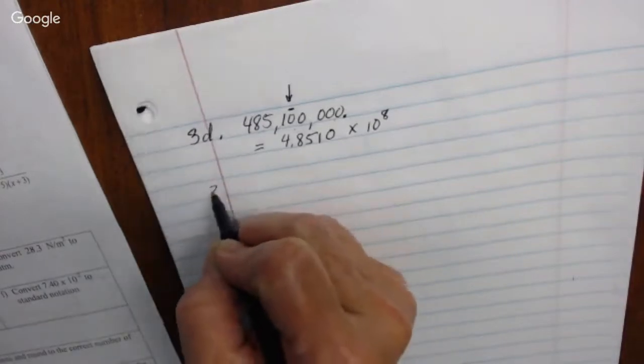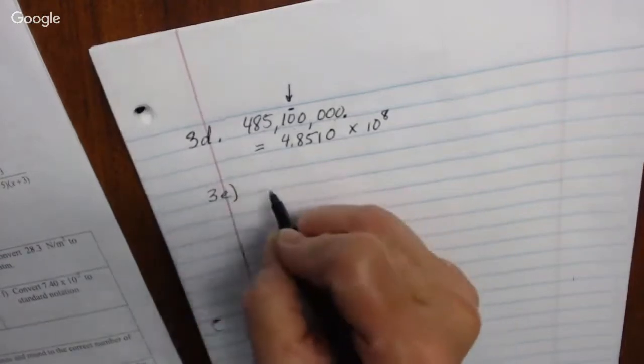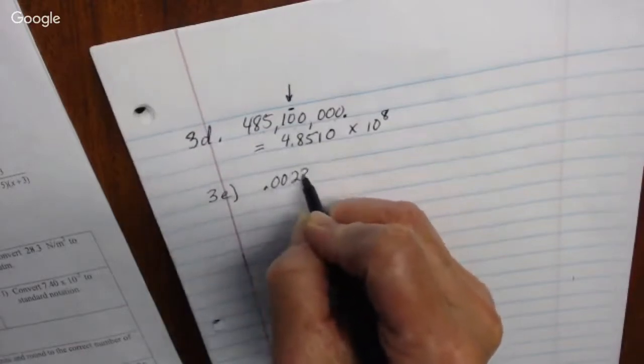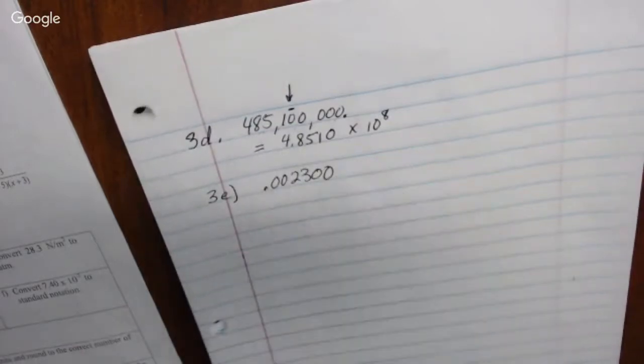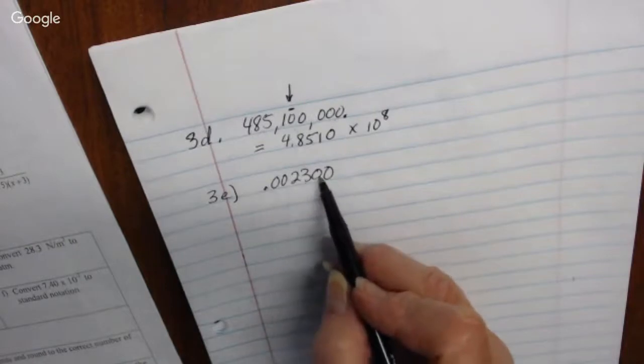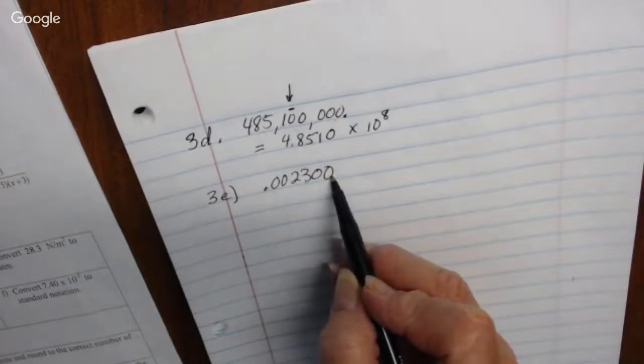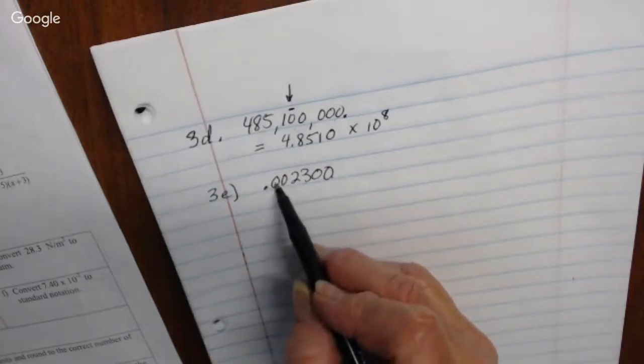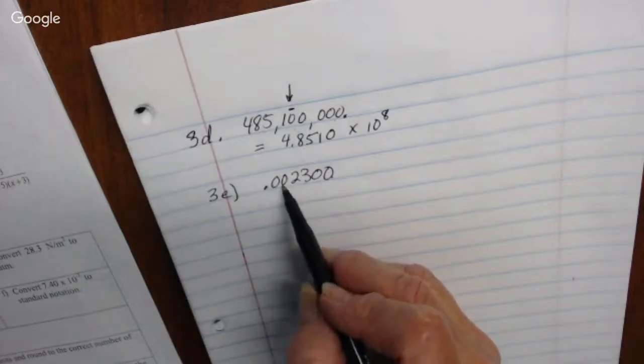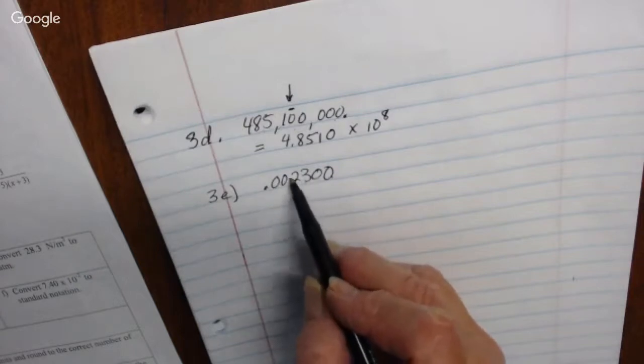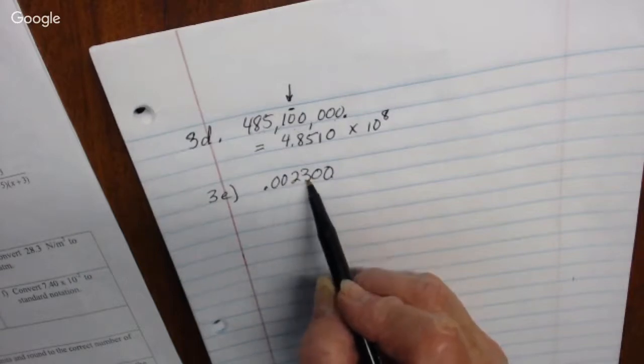All right, so now 3e, I want to convert 0.002300 to scientific notation. All right, these zeros are not significant. I know they need to be there to keep the place. So this is in 10,000ths place, right?